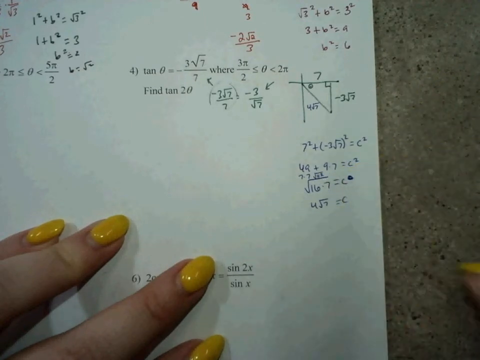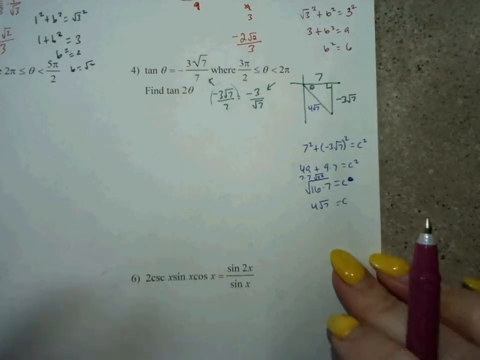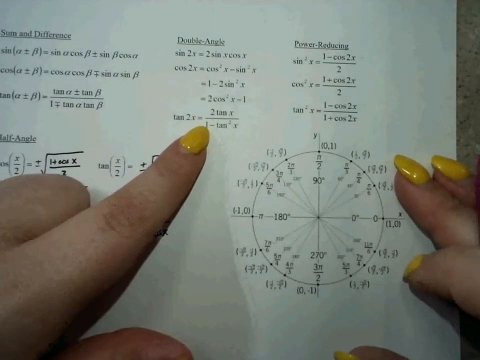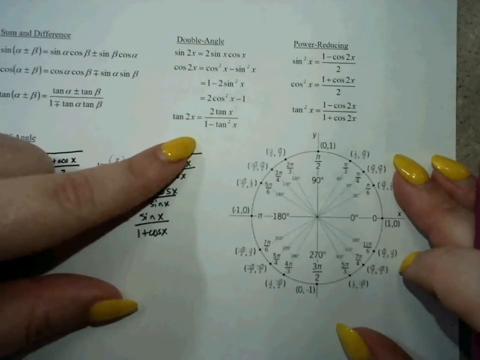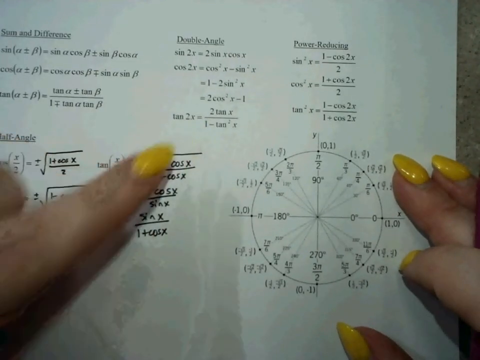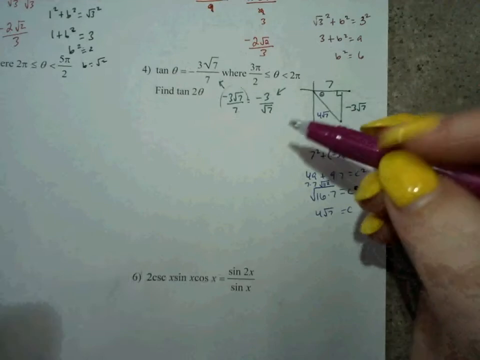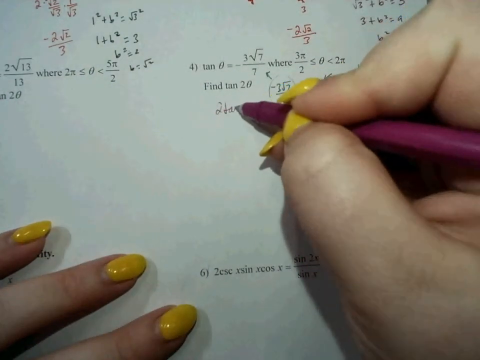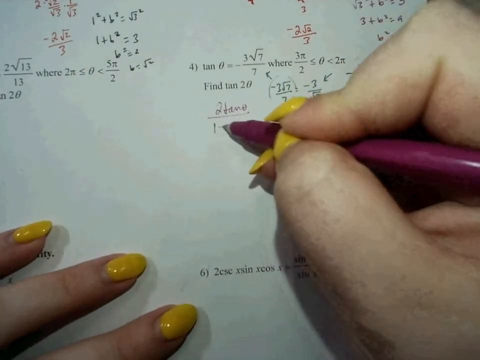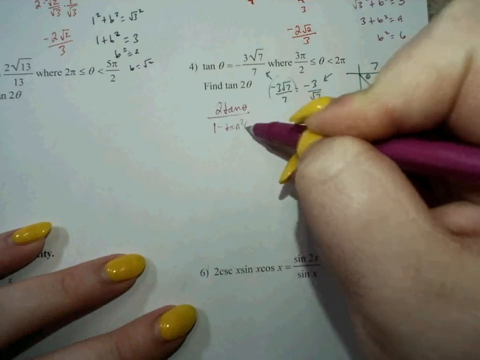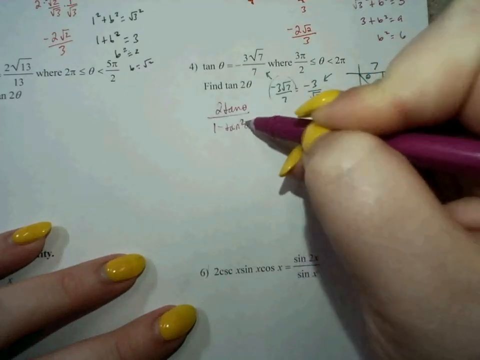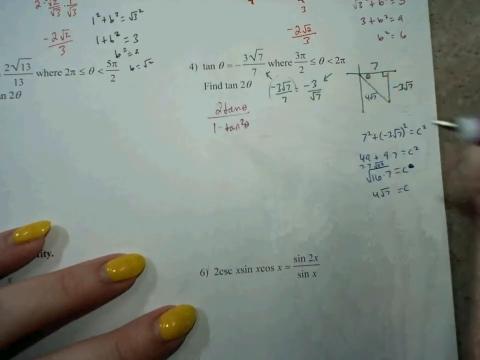Alright, now we need to find tangent of 2 theta. So I'm going to go to my identities page and remind myself that tangent of 2x is 2 tangent divided by 1 minus tangent squared. So I'm going to write that down real quick. 2 tangent divided by 1 minus tangent squared. Okay.